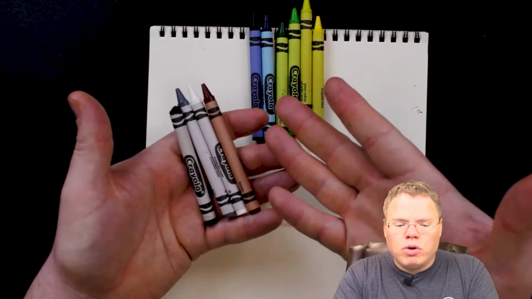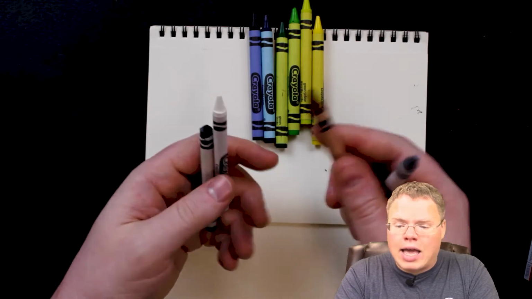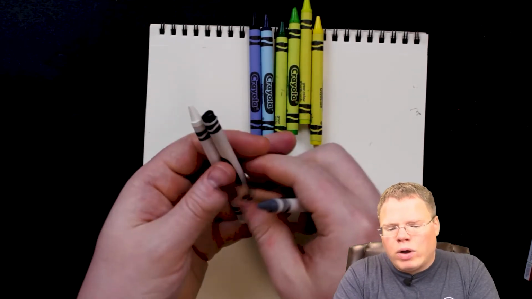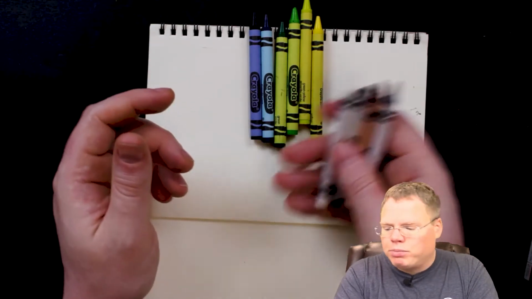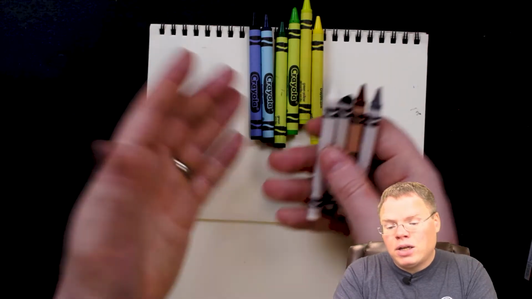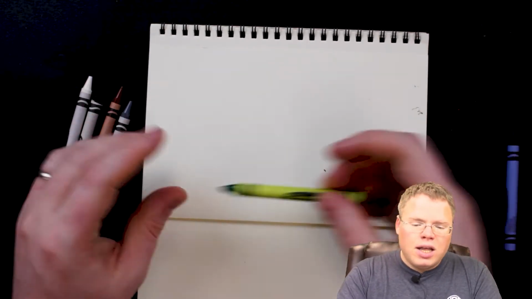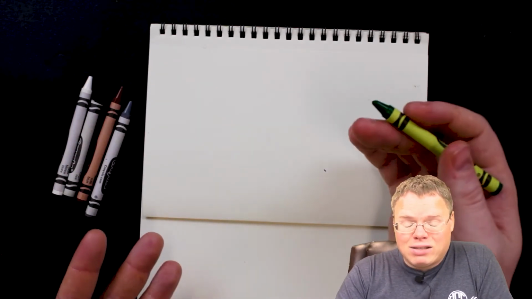I also got some neutral colors to go with them, because rocks might be gray, tree bark might be gray or brown. Black and white are always good to have on hand just in case. I probably won't use them very much, but anyway, I'm gonna use these crayons to go ahead and get started. I might just start with a basic green because I'm drawing some plants, right?